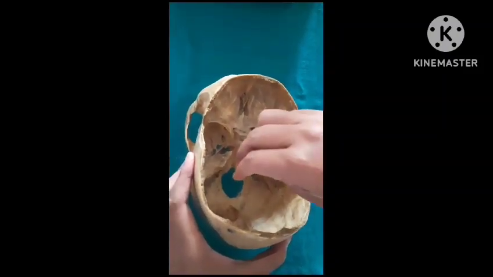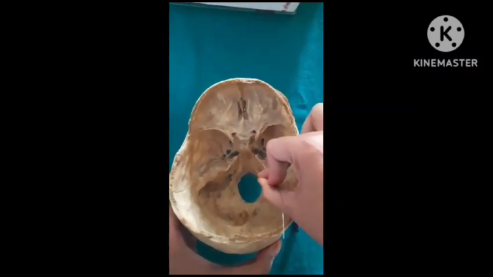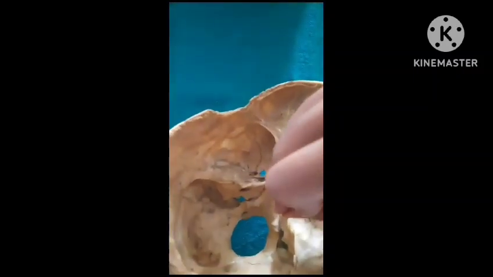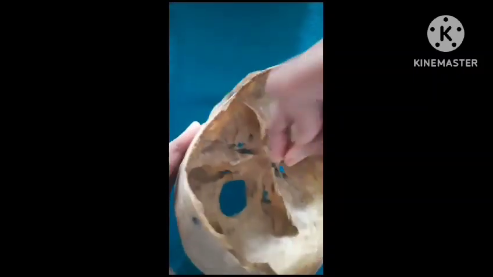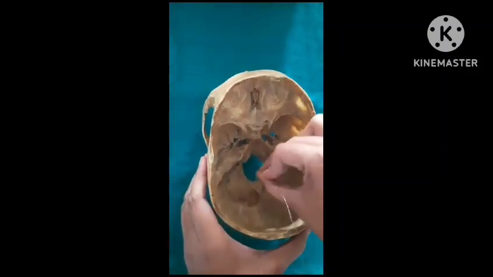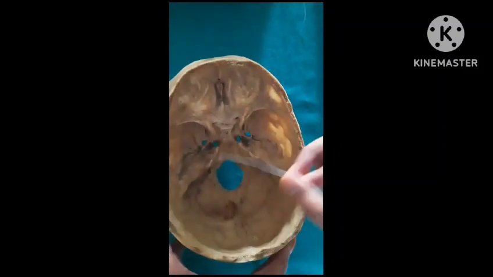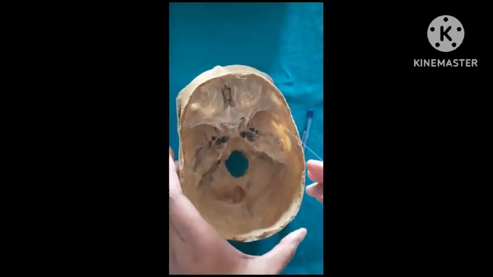Then we have hypoglossal canal. Here we have hypoglossal canal. This small foramen is hypoglossal canal. And then we have the largest foramen, that is foramen magnum. This is foramen magnum. So now see the nerves that pass through these foramen.